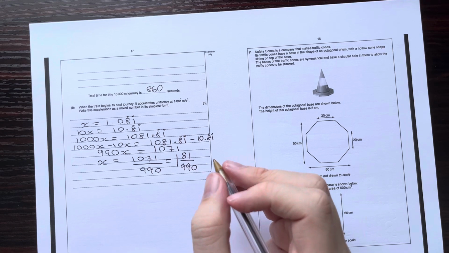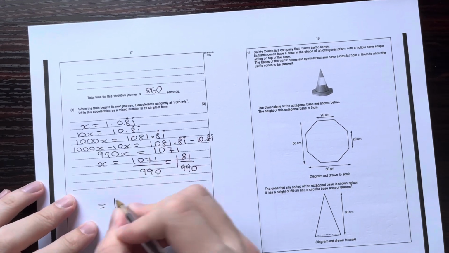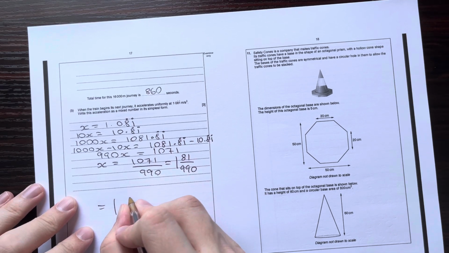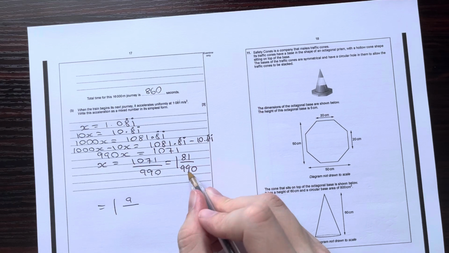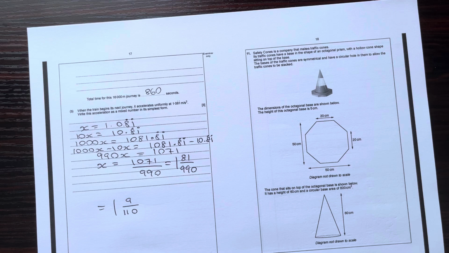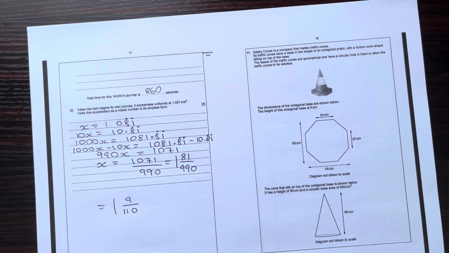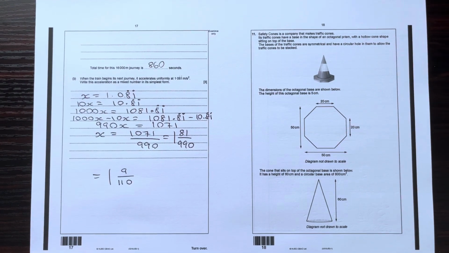So 1 and 81 out of 990, and I noticed that both of these are in the 9 times table. So it's 1 and then 9 out of, dividing this by 9, 110. And does that go any further? No. So 1 and 9/110ths would be your answer. And we'll do the last question as its own video.